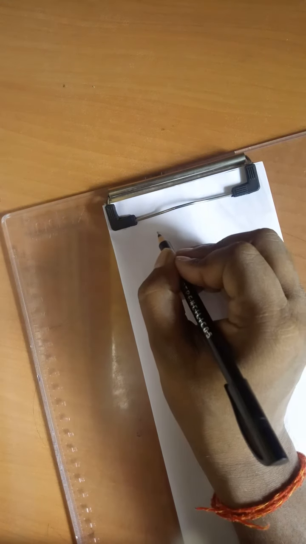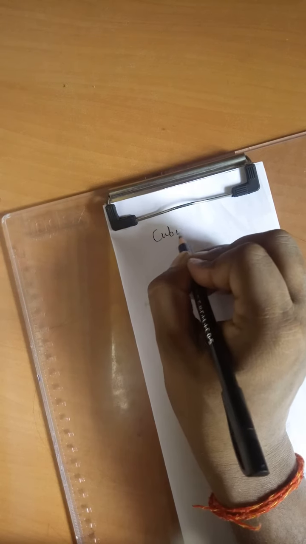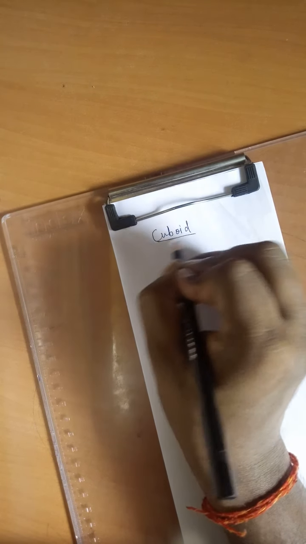In the last video, I explained about cube, its surface area, its lateral surface area, its volume and its diagonal. In this video, we will discuss surface area, lateral surface area, volume and diagonal of a cuboid. Today we are dealing with the formula and concepts of cuboid, right?